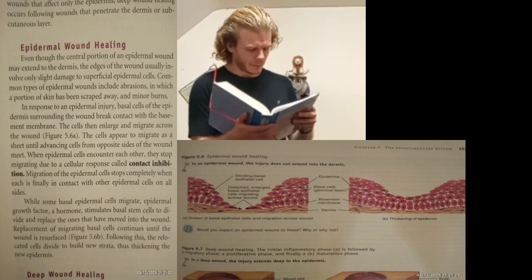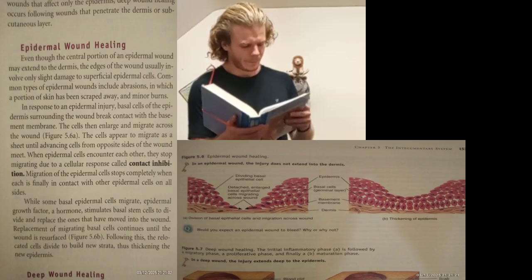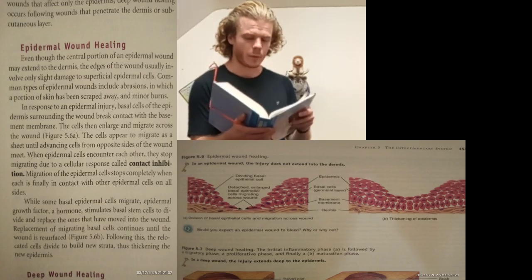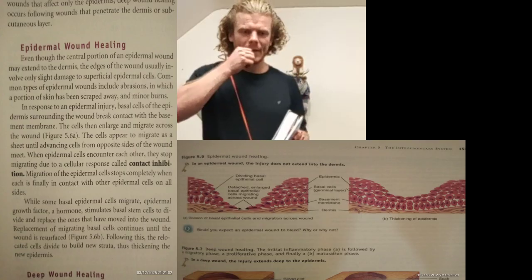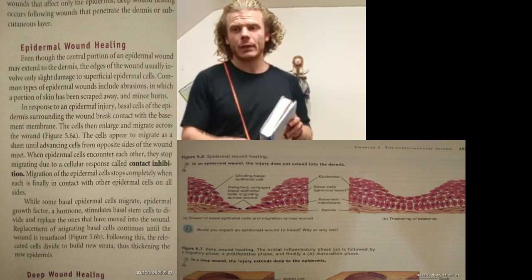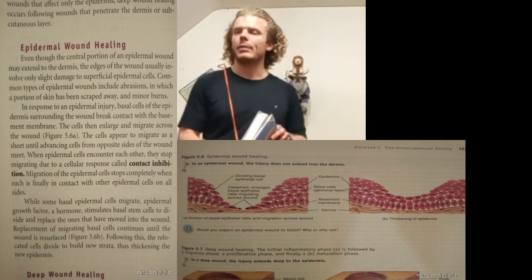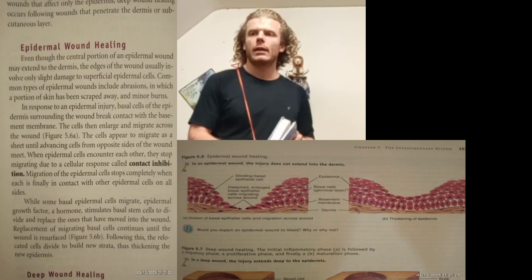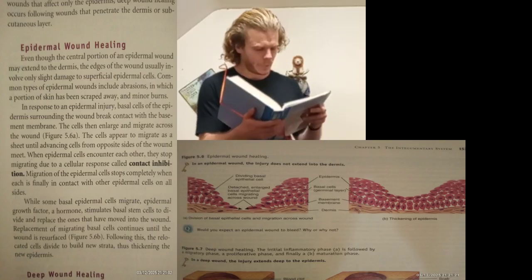After that, epidermal growth factor causes the basal cells to divide and replace the ones that have moved into the wound.